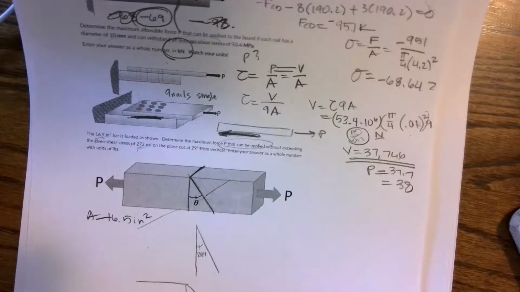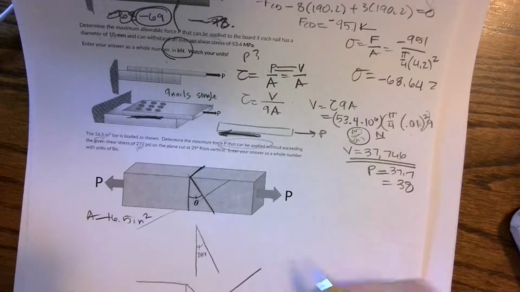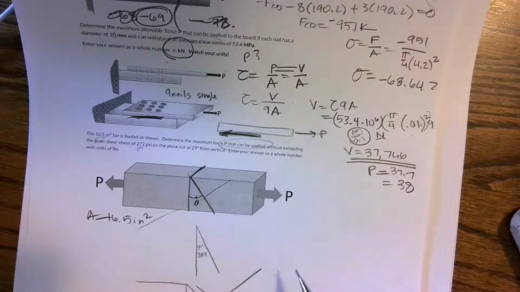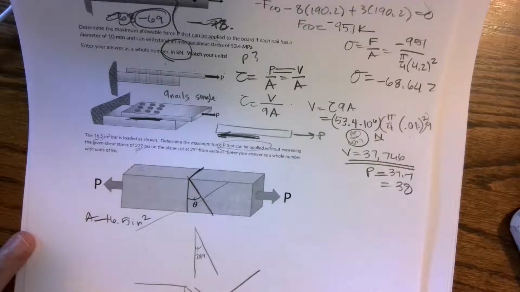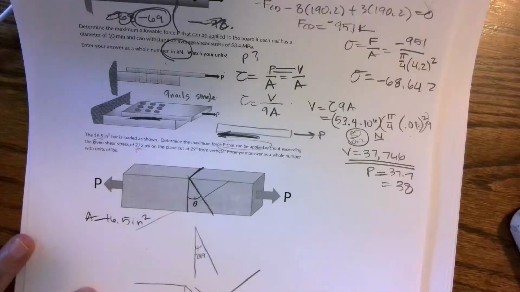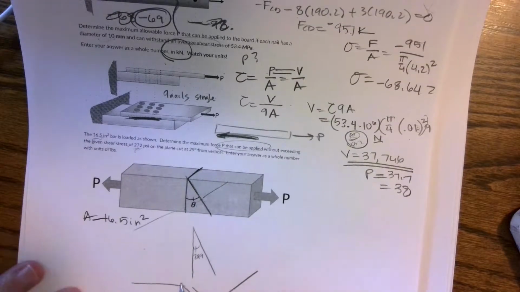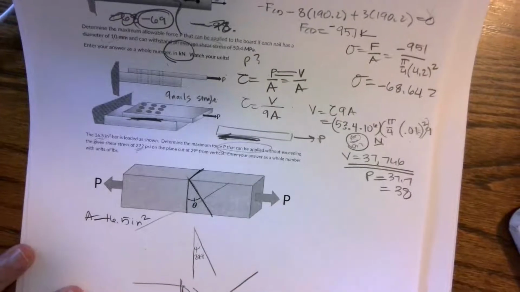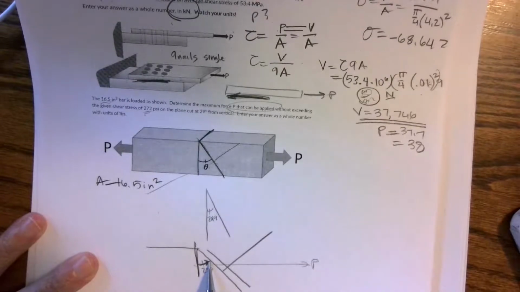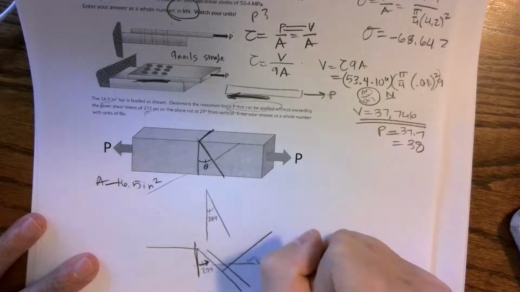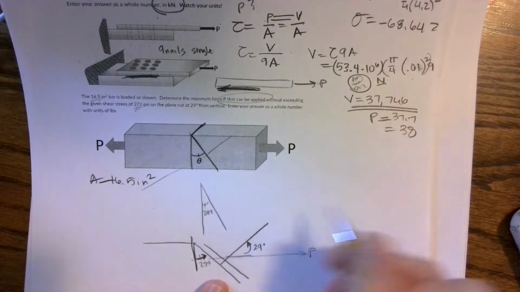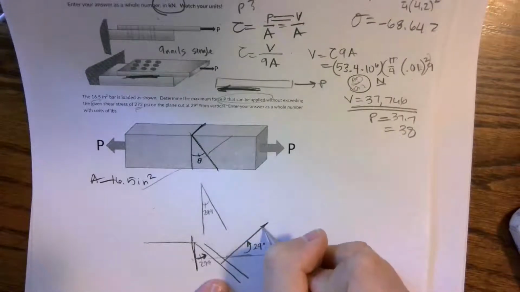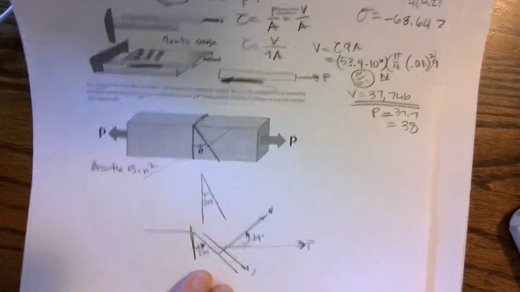So I have 29 degrees, okay, and I know that I'm going to have a normal force and a shear force on this plane, and it's coming from this force P. Okay, so I am going from the x-axis counterclockwise to this plane. So here's P, here's my normal, and here's my shear.